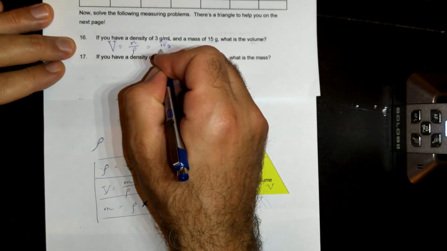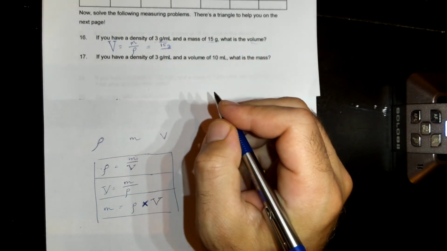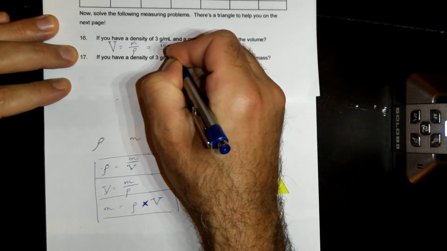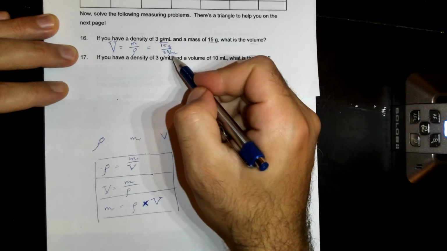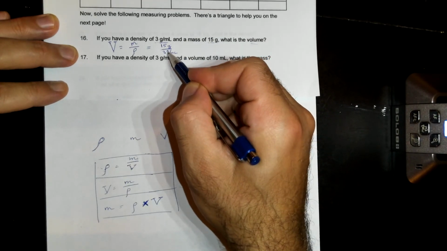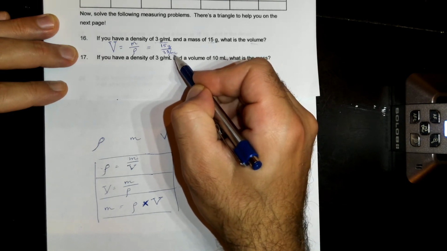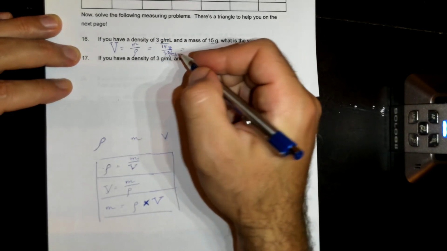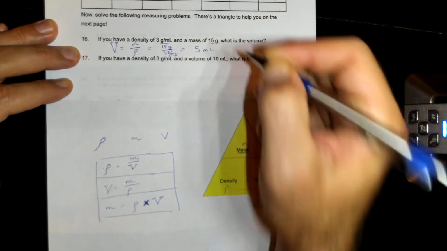Trust me, do that, because if not, you're going to get confused. 15 grams over the rho, or the density, is 3 grams per milliliter. And so what happens is that the grams cancel, and you're left with milliliters, which is what you want, because milliliters is a unit for volume. And so then you simply do 15 divided by 3. We know that 15 divided by 3 is just 5. So the answer is 5 milliliters.